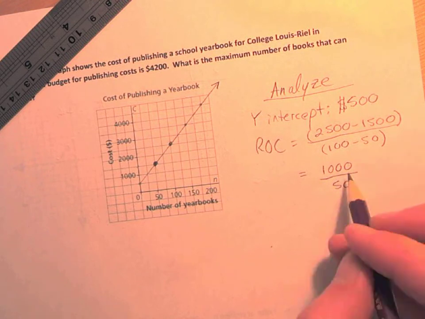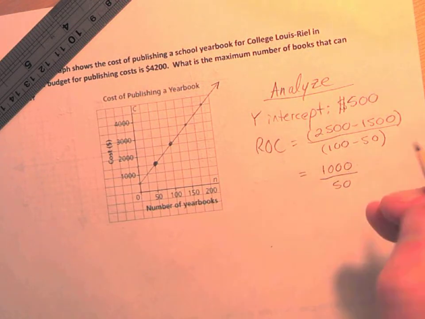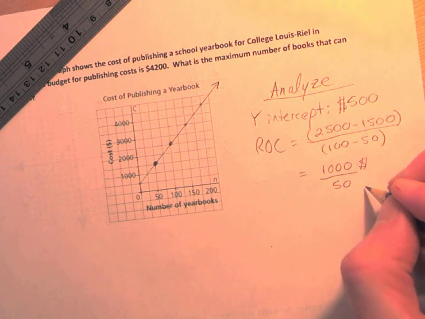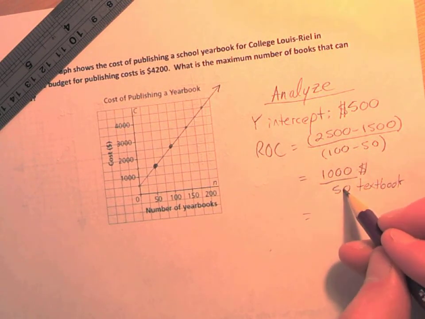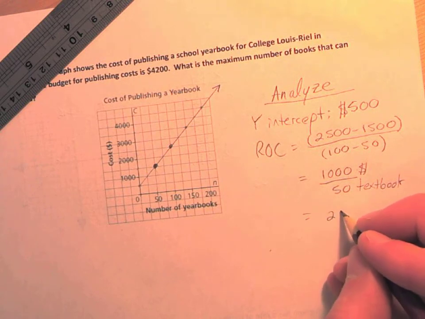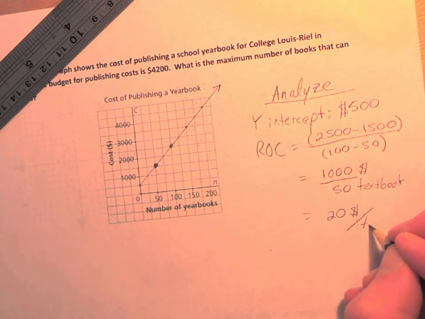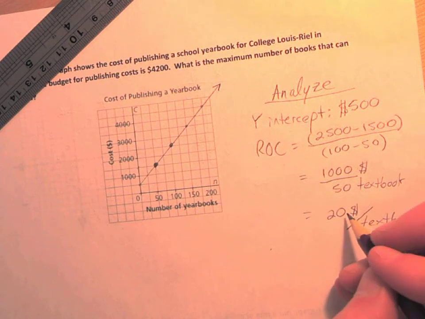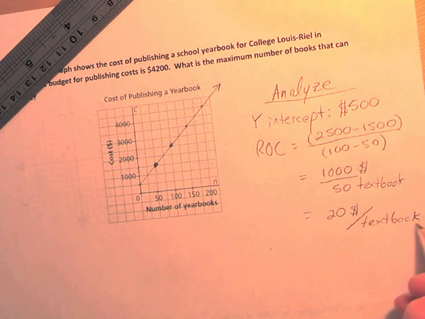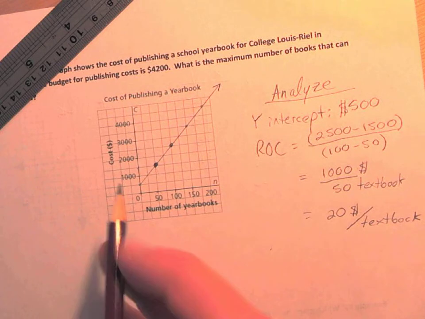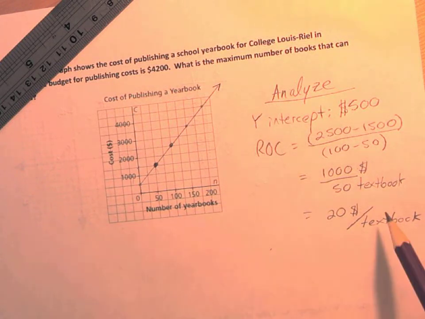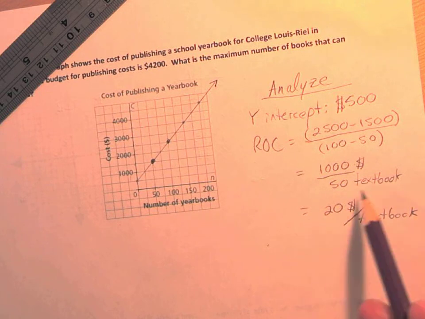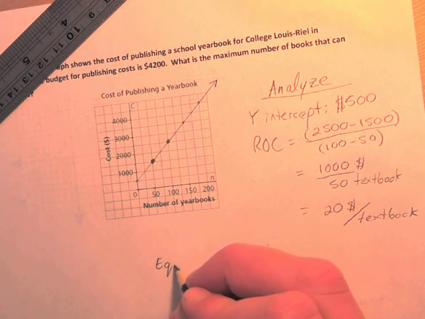What are our units? The change in y is dollars, and the change in x is number of textbooks. So overall we can simplify this: 1,000 divided by 50 gives us 20, again dollars per textbook. So this rate of change tells us it's going to cost $20 for every textbook. But not when you're close to here, because when you've bought, say, one textbook, it's going to cost you over $500. So this is the rate of change, but it's not quite the amount you're paying for every textbook.